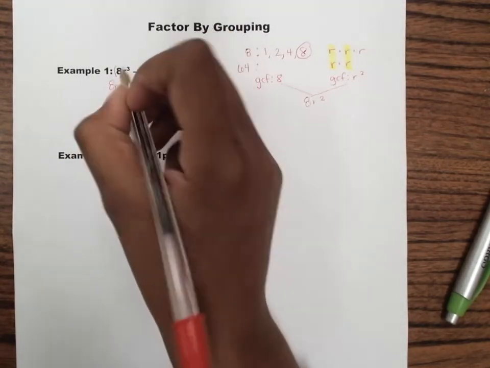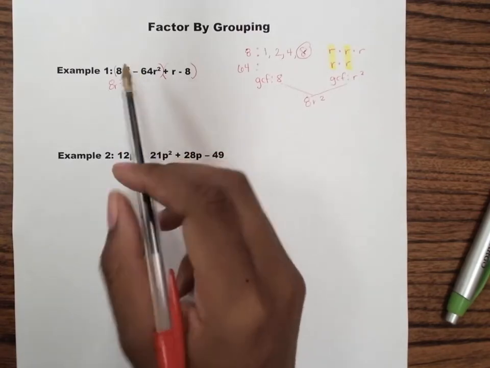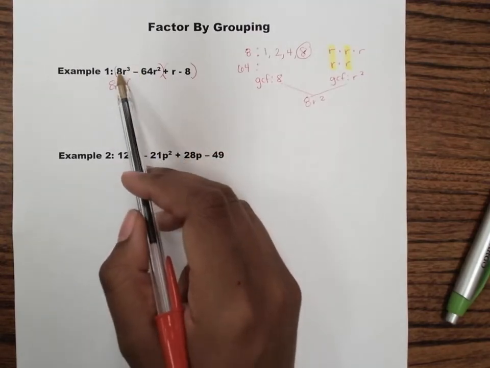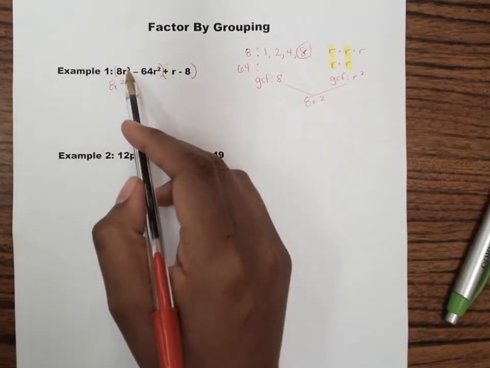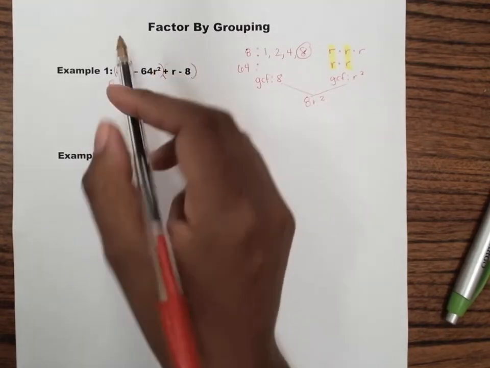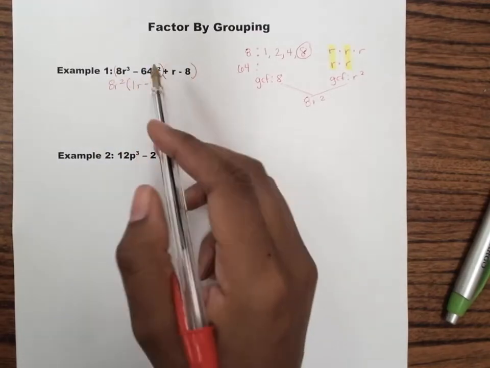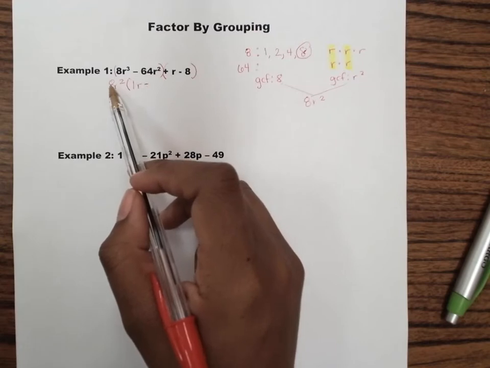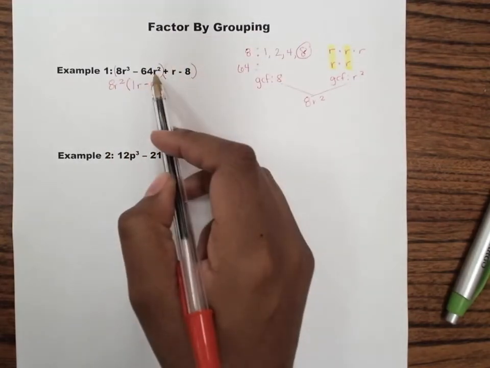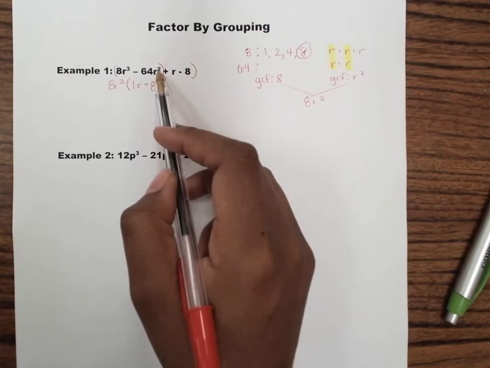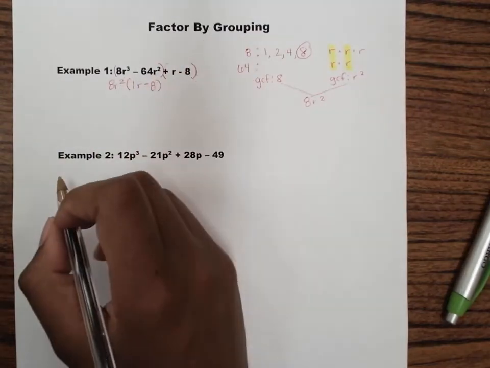Now I'm going to have my parentheses. Now I have to figure out what is left behind. 8 divided by 8 is 1, so I put the 1 here. I had initially 3 r's, and I took out 2, so I'm left with 1 r. Minus, still keep that sign, 64 divided by 8 is 8. I had 2 r's initially. I took out 2 r's, so I'm left with no r's, so I'm going to close it.